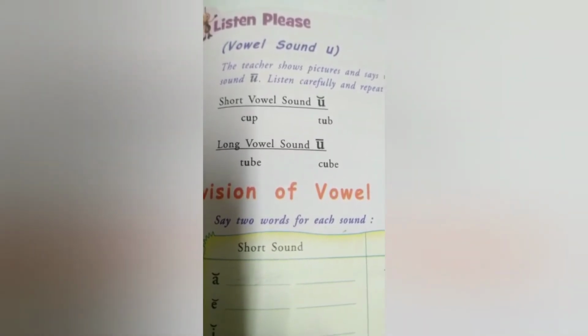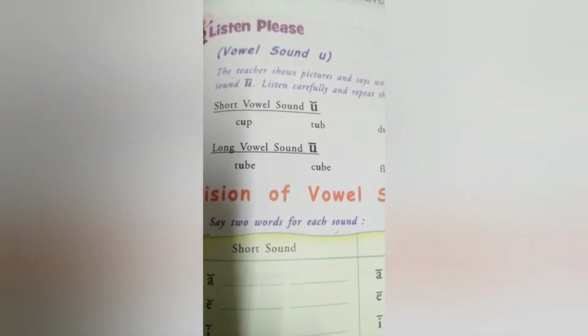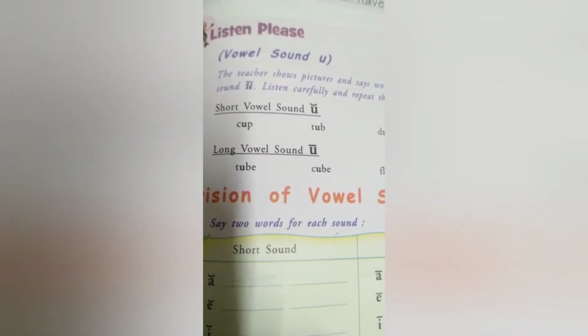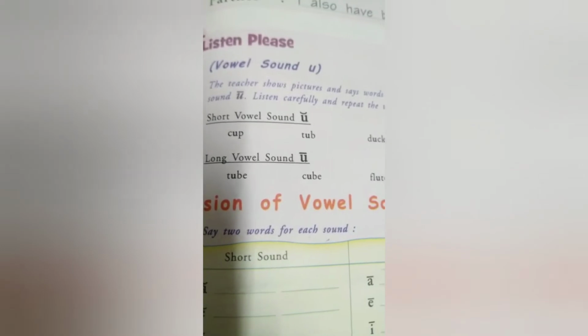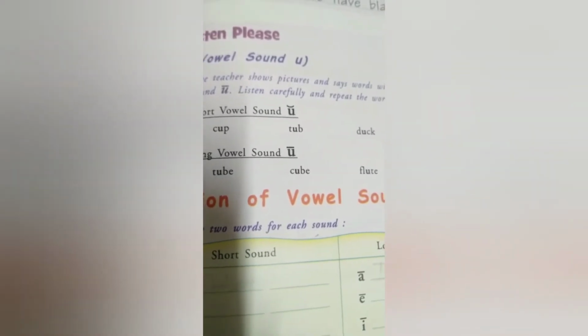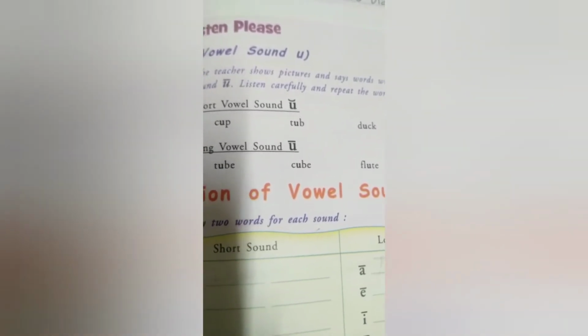Wherever the U comes, you have to just say like this. You should not say coop, tube, like that. But you have to say cup, tub, duck, luck, like that.